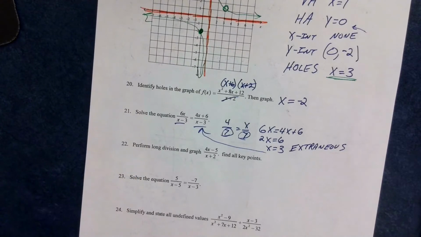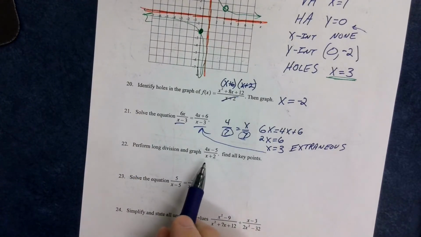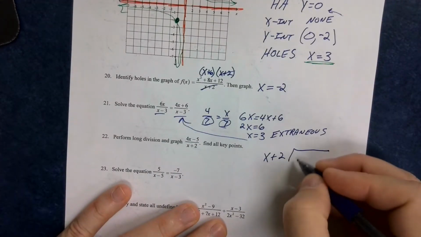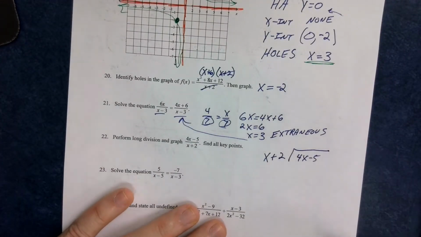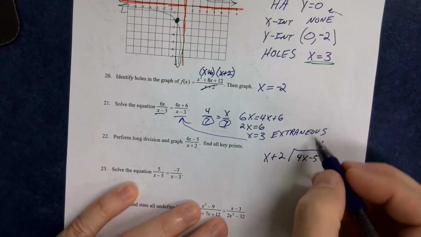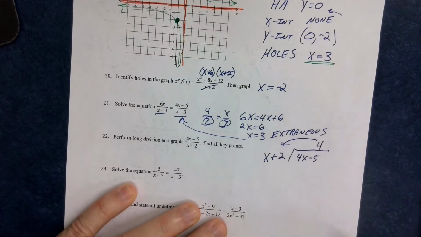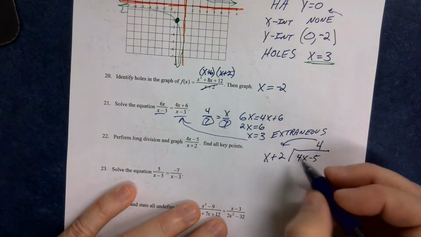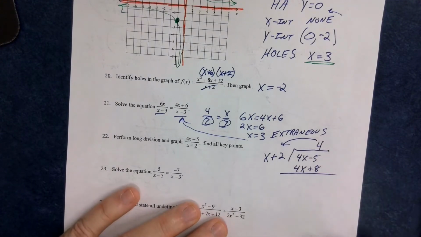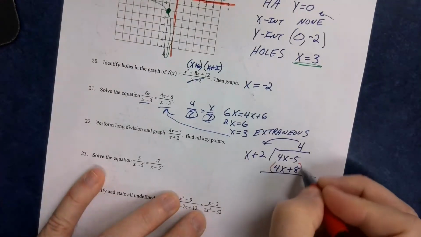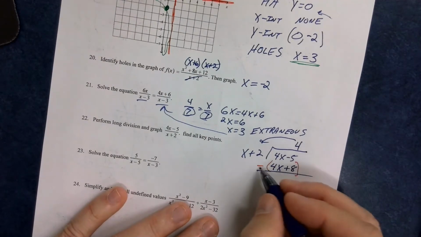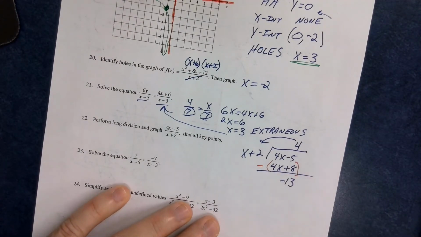Okay? This one says perform long division and graph. So what I would do is I'd go x plus 2 into 4x minus 5. And how many times does x go into 4x? Well, that goes 4 times. I take this number and I multiply it to the stuff in front. 4 times x is 4x. 4 times 2 is 8, so I get 4x plus 8. And then I'm supposed to subtract those numbers. So 4x minus 4x is poof, gone. Negative 5 minus 8 is negative 13.